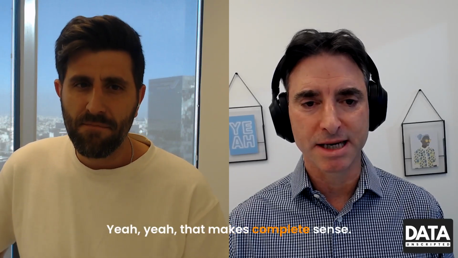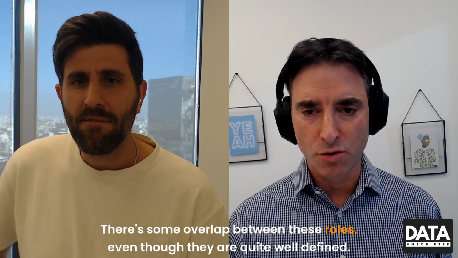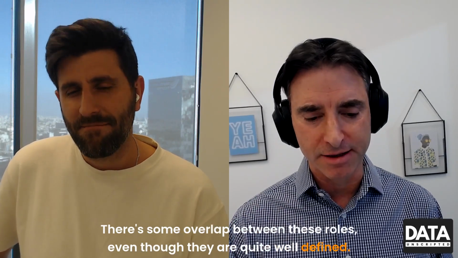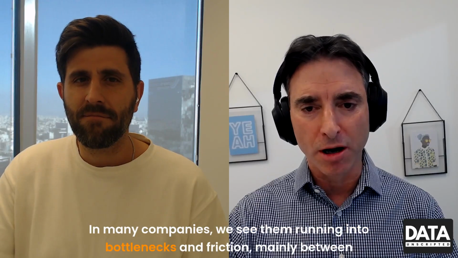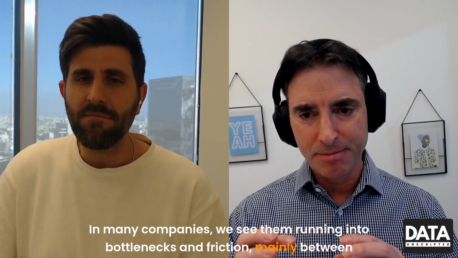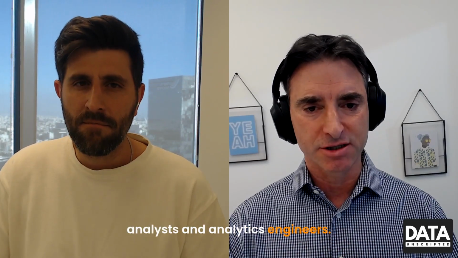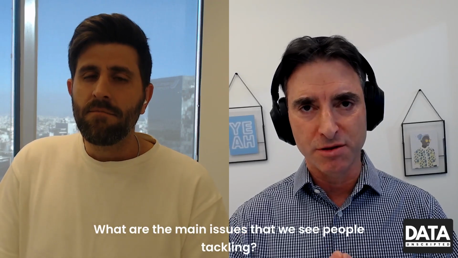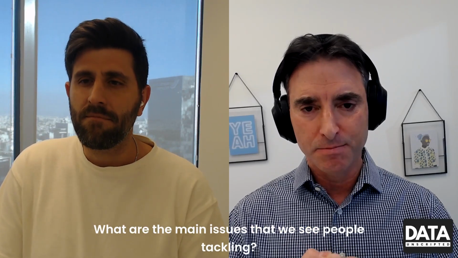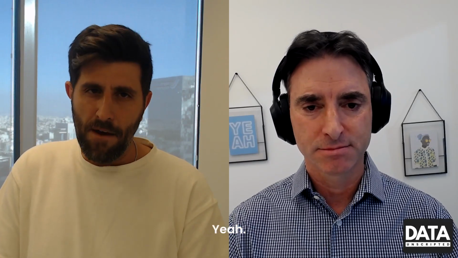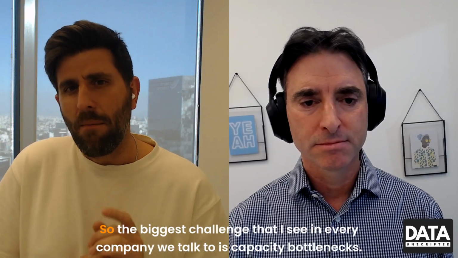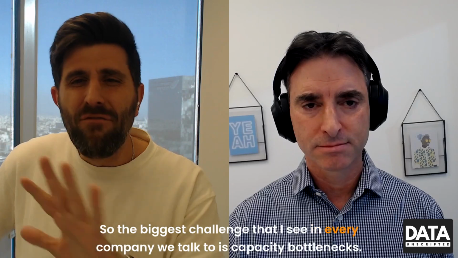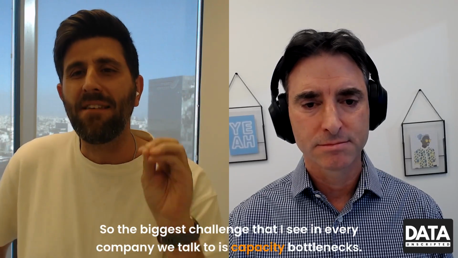Yeah, that makes complete sense. There's some overlap between these roles, even though they are quite well defined. In many companies, we see them running into bottlenecks and friction, mainly between analysts and analytics engineers. What are the main issues that we see people tackling? Yeah. You're completely right about the overlapping and friction. So the biggest challenge I see in every company we talk to is capacity bottlenecks.